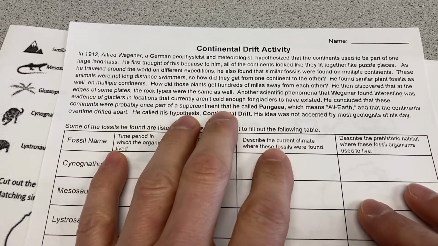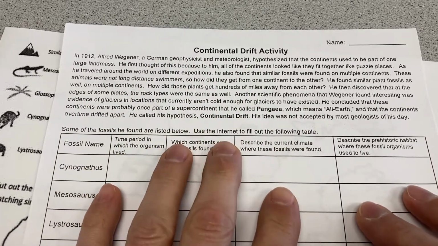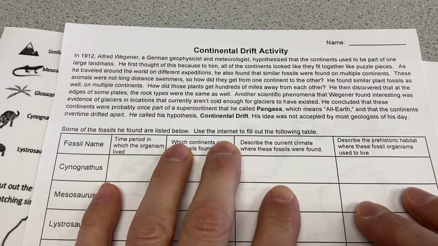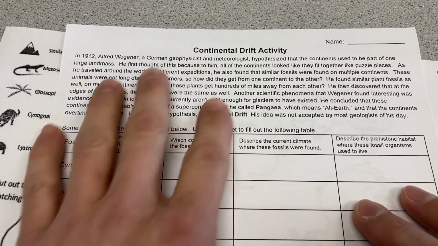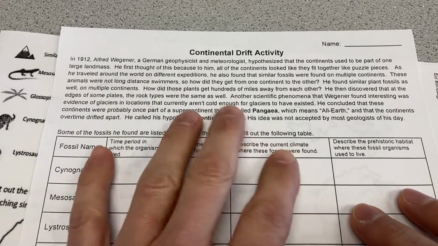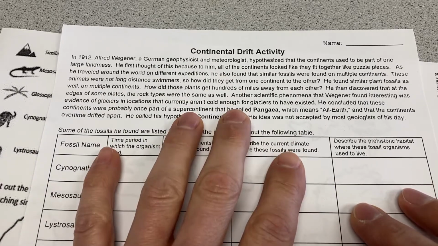So there's essentially three parts to this activity. One is you're going to take a quiz over it when you're done with everything, and you can use this paper to do that. Should make it very easy.